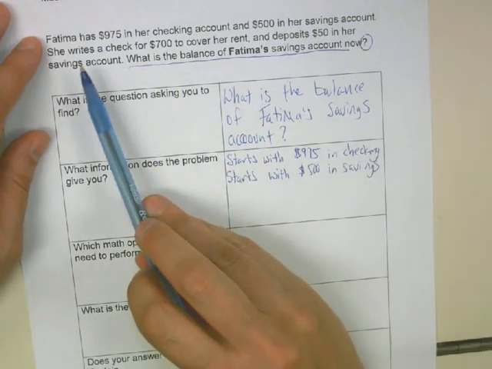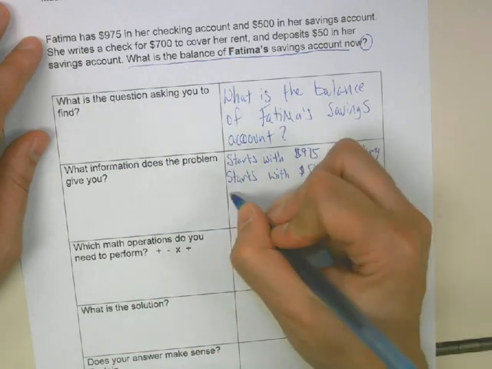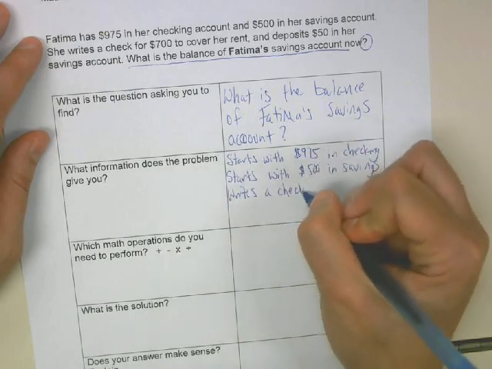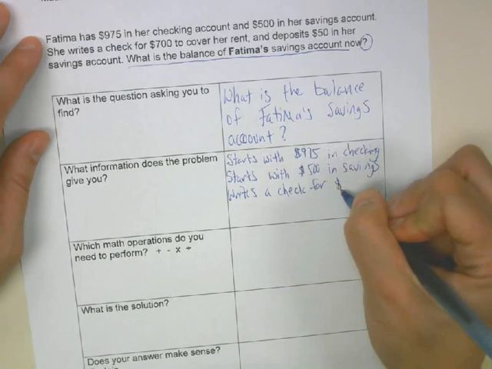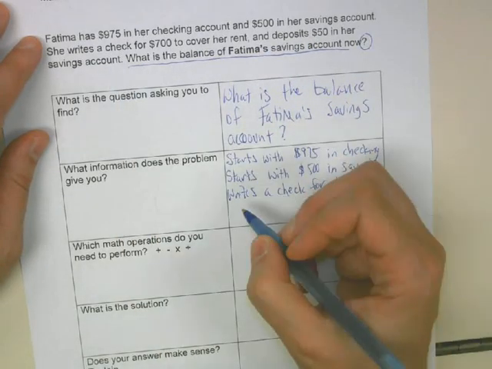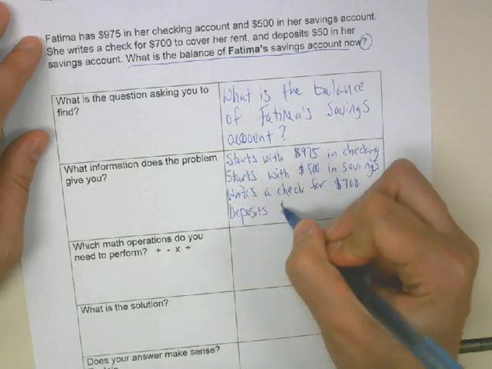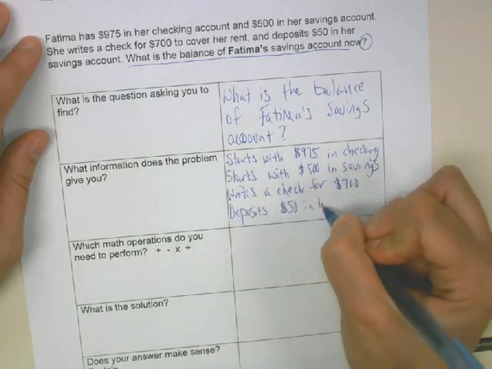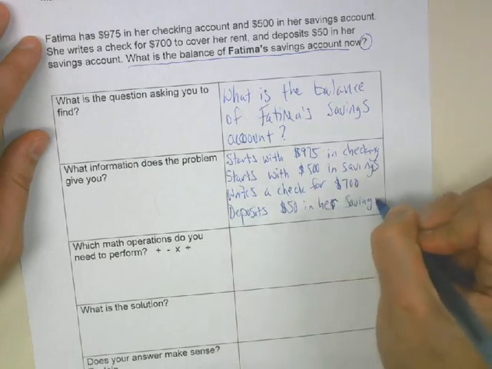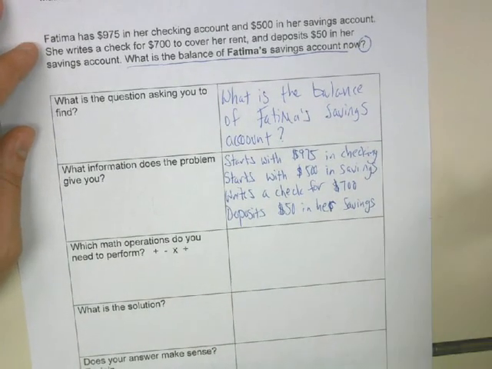Okay, so then she writes a check for $700 for her rent, and she deposits $50 in her savings account. Okay, so now that I know that information, I'm going to look back at the question.